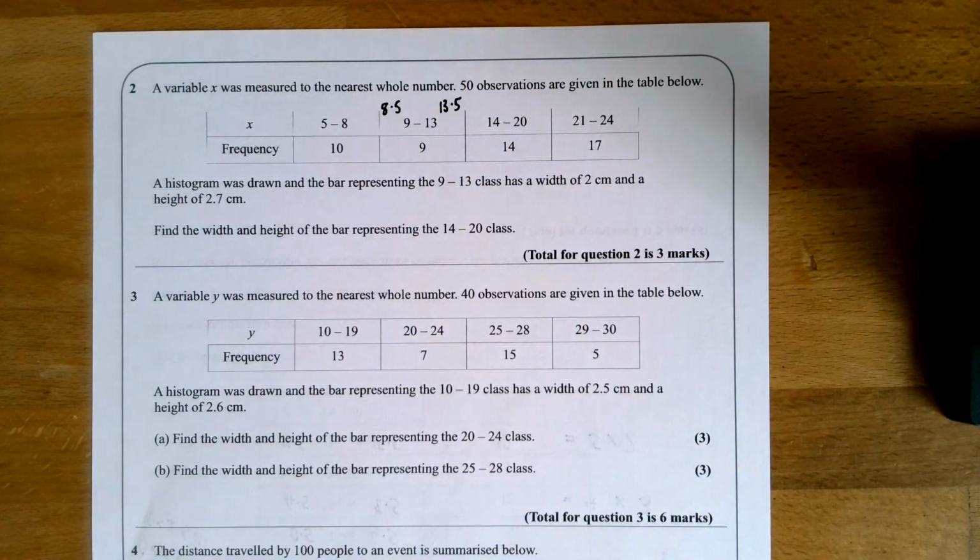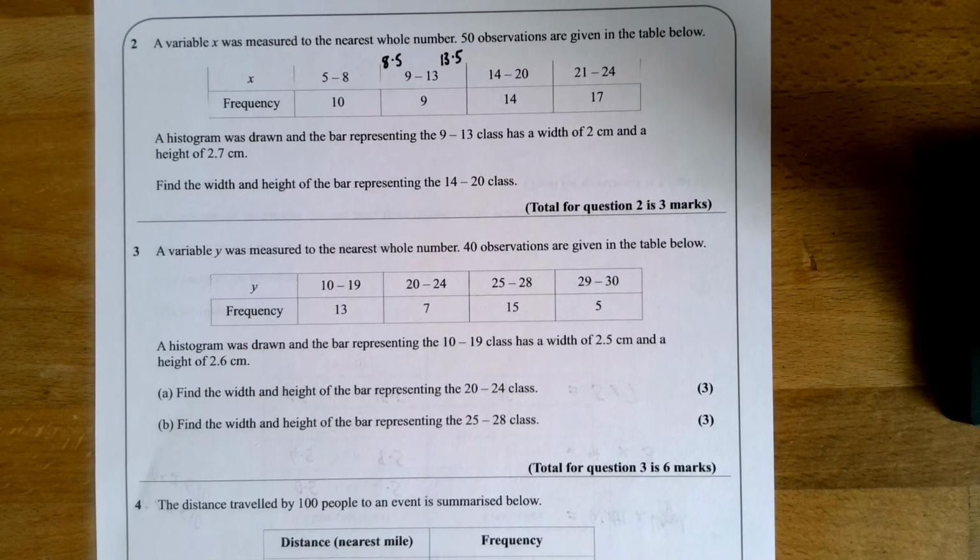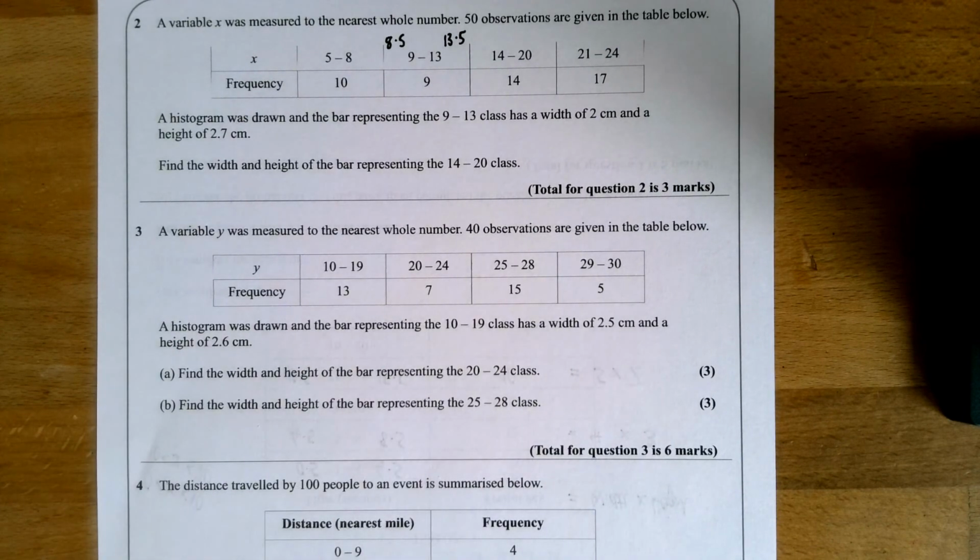And the other questions on there are similar sort of questions, so I'm not going to go through any more solutions, but if you want to, it would be worth having a look at those. And of course, there'll be a page on histograms in your revision guide as well. I'm going to leave it at that.